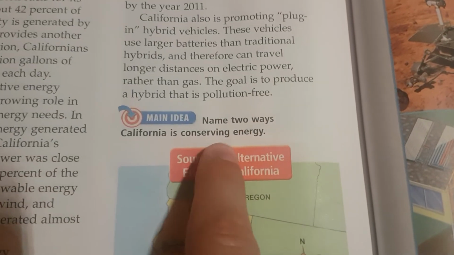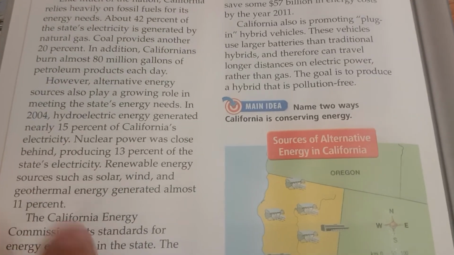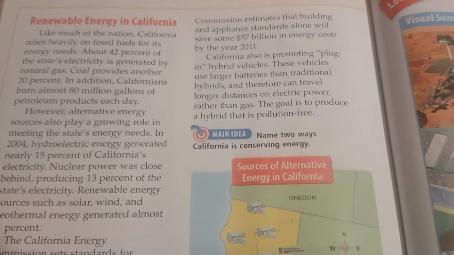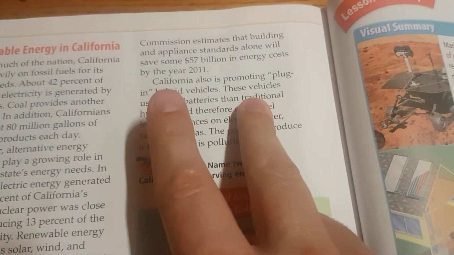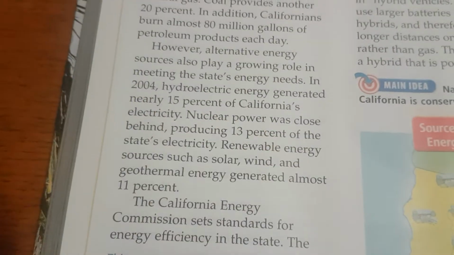Okay, name 2 ways California is conserving energy. Well, we're conserving energy by setting higher standards for energy efficiency. We're trying to come up with more alternative fuel cars, and we're changing our fuel from fossil fuels to renewable sources.